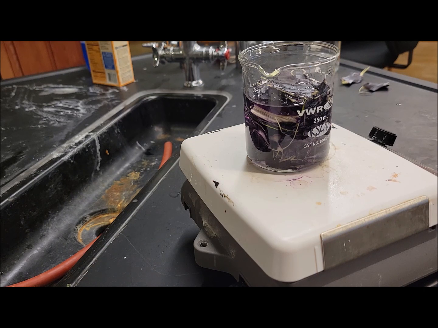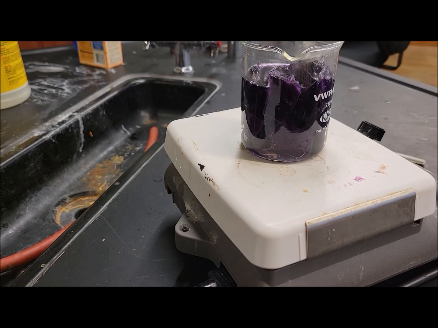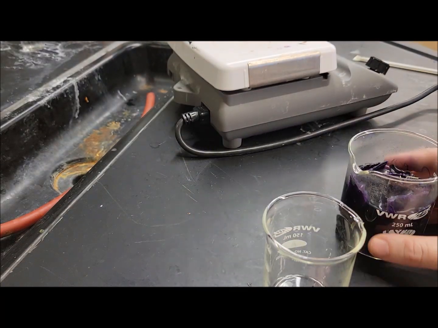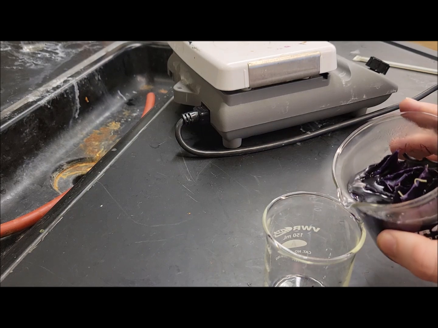So I've taken red cabbage and torn it into fine shards, and I'm going to boil this for 2 minutes to extract the dye that is in red cabbage. I'll see you again after this has begun to boil. Now that I've given it plenty of time to boil and extract the dye, I'm going to set it aside to cool. Now that I've allowed it to cool, I'm going to try to decant the fluid.